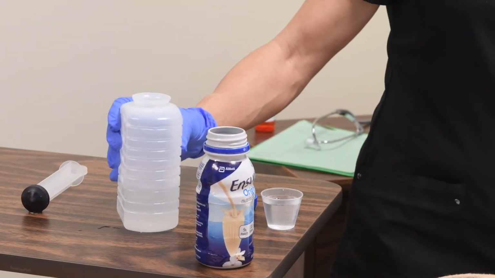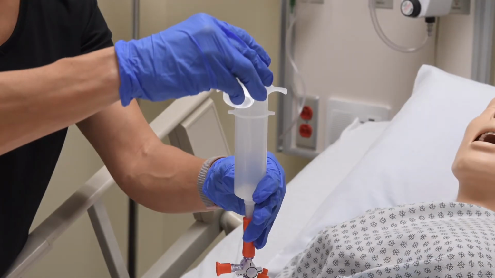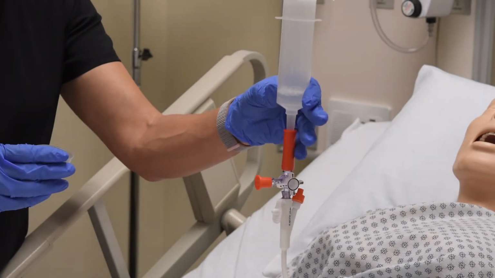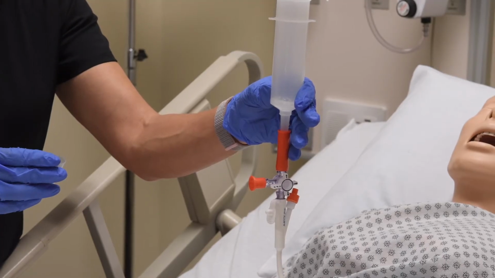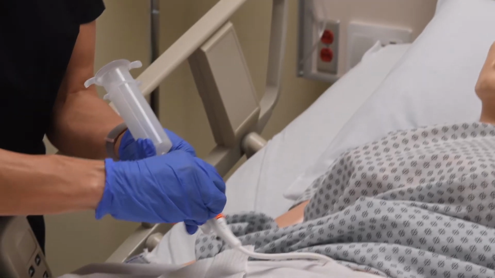Once I'm done with that, then I'm going to administer 30 mLs of water. Feel okay? Now I'm going to turn this off.